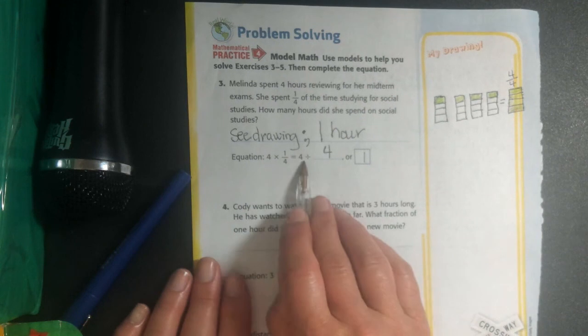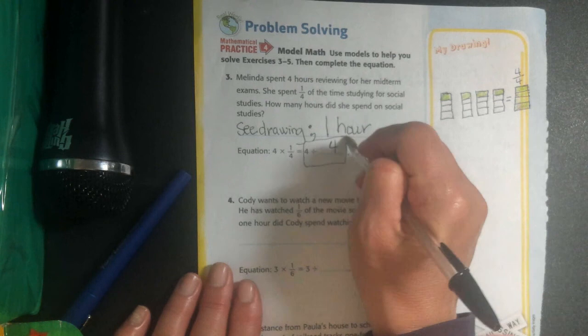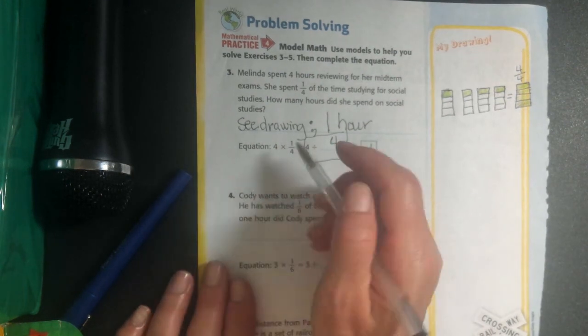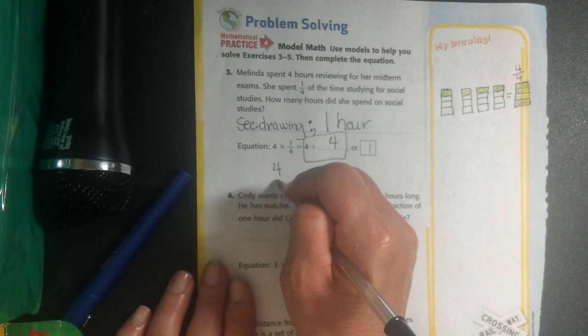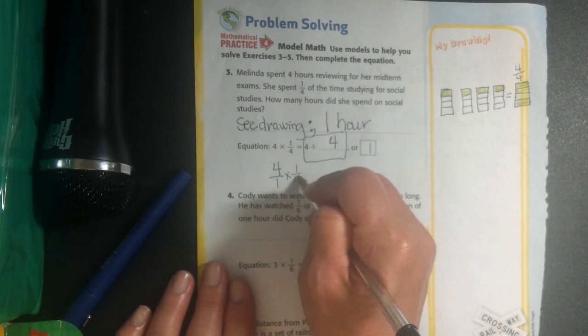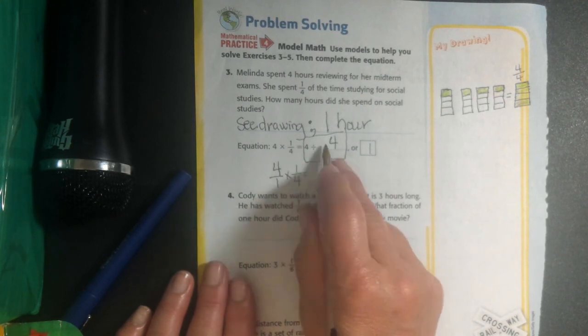I'm really not sure why they did it like that, but this part would confuse me. So if this part confused you, I would say, yeah, okay. So for the way I would do it, my equation, I would take my fraction of 4 and turn it into a fraction. And then I would divide it by the 1/4, which is still going to be the same, 4 divided by 4. But it's just hard to see like that.